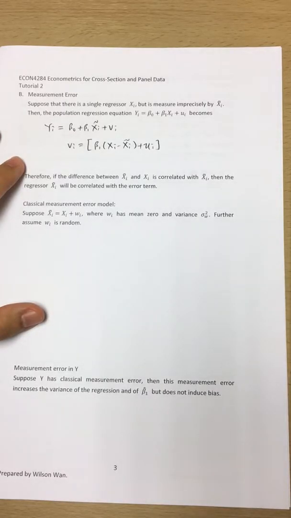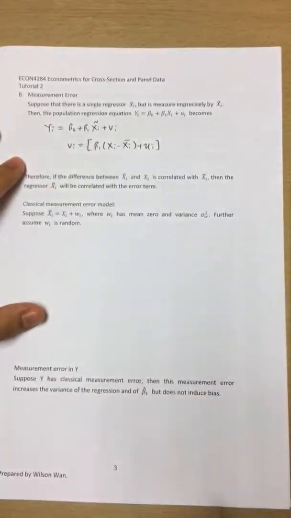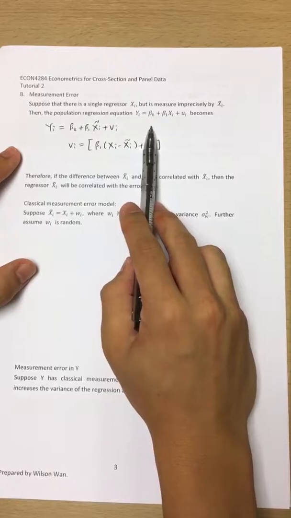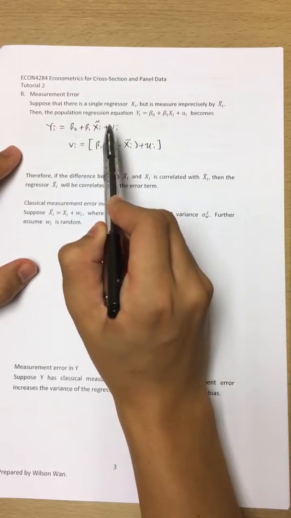If you don't believe it, just plug in the value of vi and you will generate the original one. So if you measure xi imprecisely, you will result in this population regression equation.